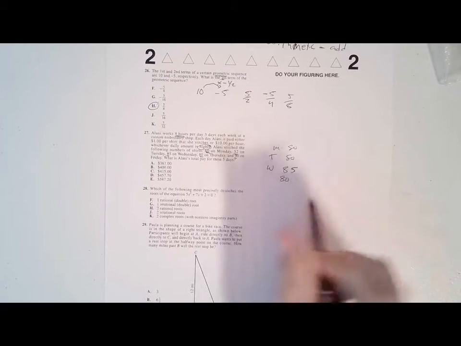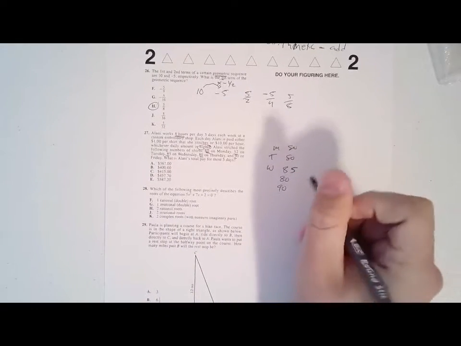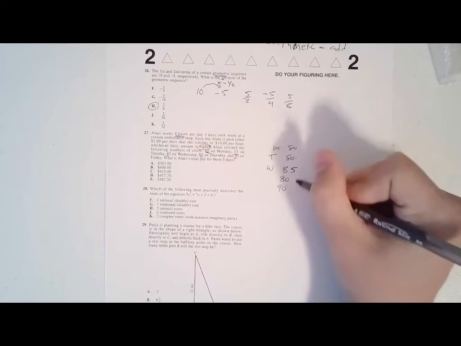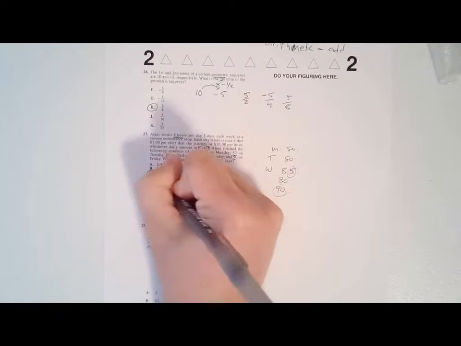Thursday, it's a wash either way. And Friday, she made 90. Okay, so you add all those up. Or you can just say 80 times 5 plus the extra 5 and the extra 10, which is $415. C.